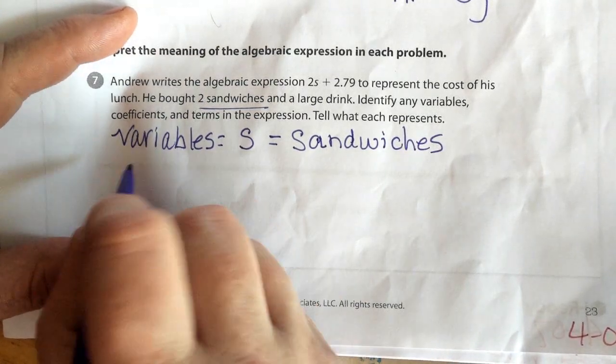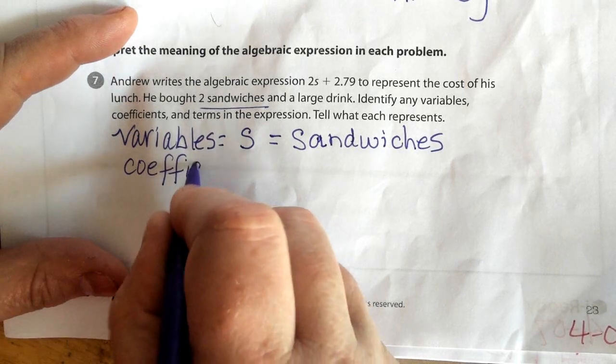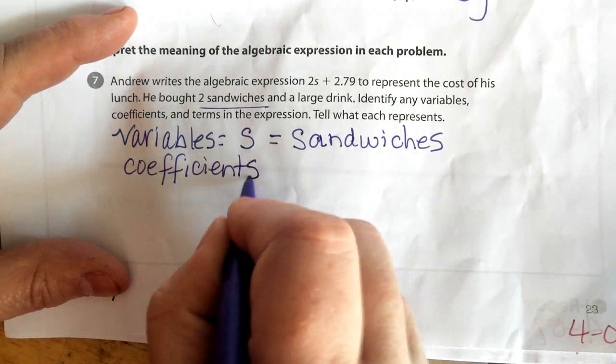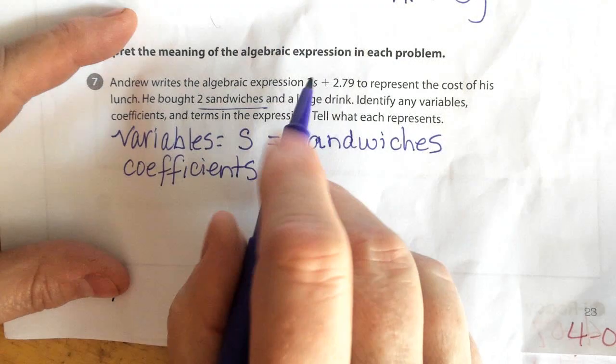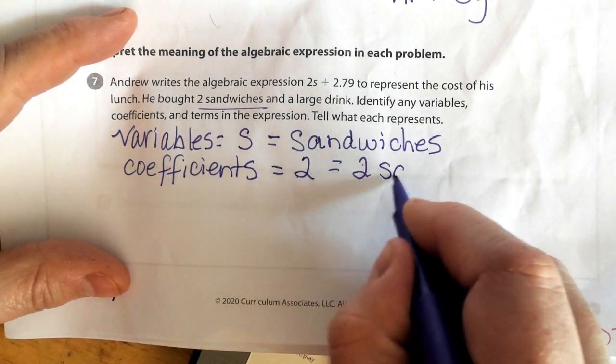Then the coefficients. Those are the numbers that go in front of the letters. We only have one of those. That's 2, and that represents 2 sandwiches.